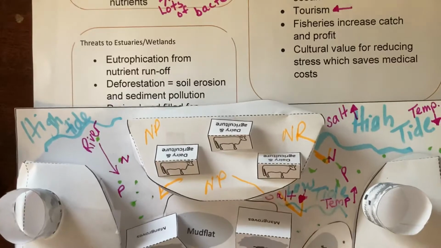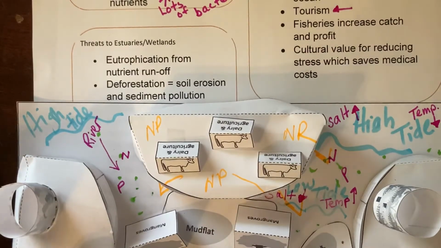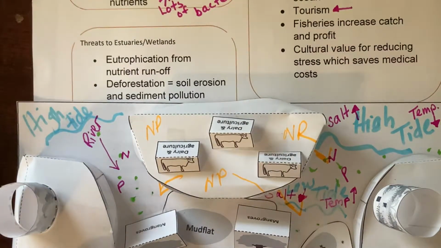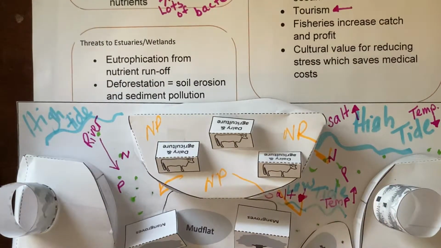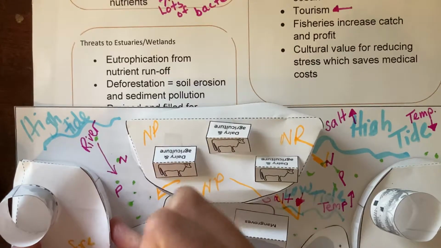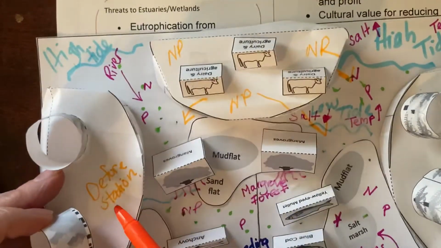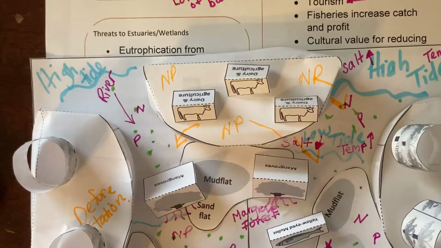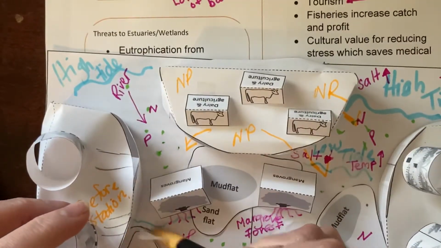All right, then the next one we have here is deforestation, which is soil erosion and sediment pollution. Okay, but I thought we wanted sediments to come down and build little pieces of land to protect from hurricanes. We do, we just want natural process. The problem with deforestation, and I know I didn't split this correctly, I wrote deforestation of these forests, is that you end up with some sediment pollution coming down here.